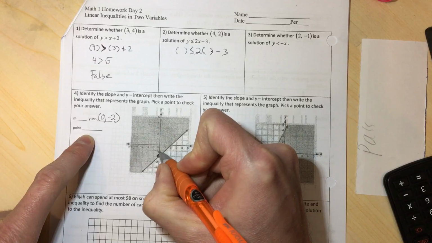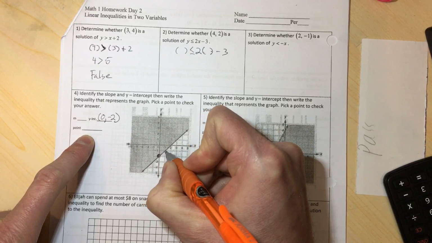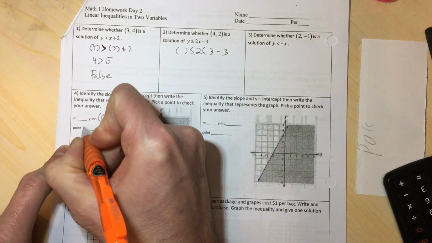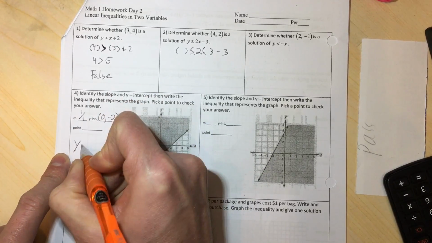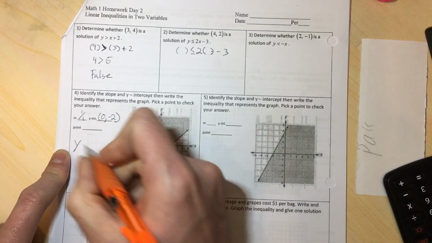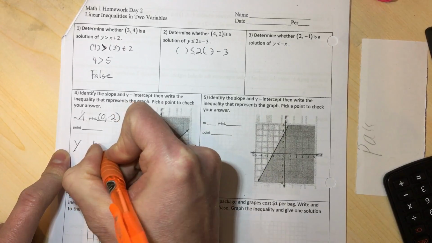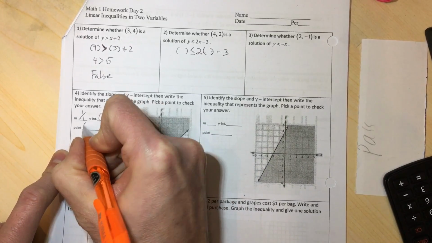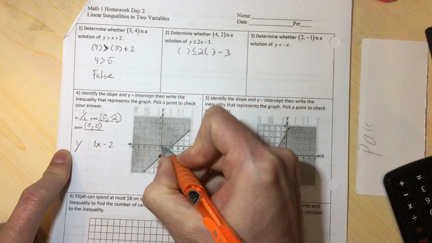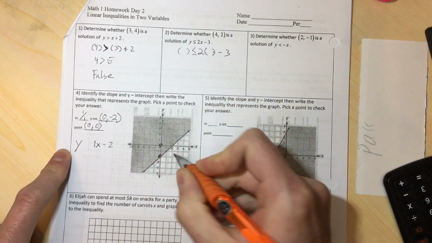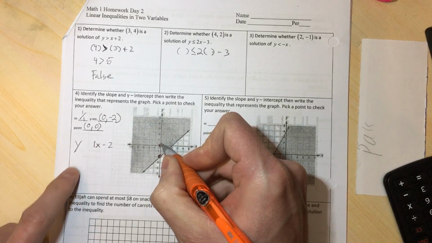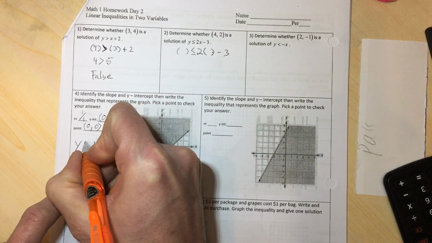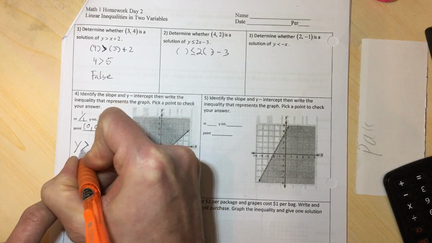And our slope is up 1 over 1. So that means our inequality is 1x minus 2. And let's pick (0, 0). So we've got (0, 0) here. And (0, 0) is true, and it's above the line, so y, our solution, is greater than the line.